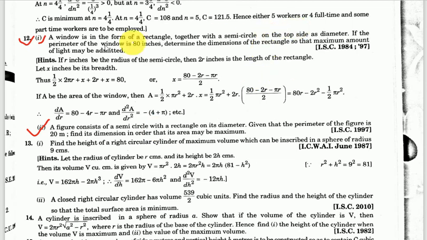Now, a window is in the form of a rectangle together with a semicircle on the top side as diameter. If the perimeter of the window is 80 inches, determine the dimensions of the rectangle so that the maximum amount of light may be admitted. So here the shape of the window is given to you.